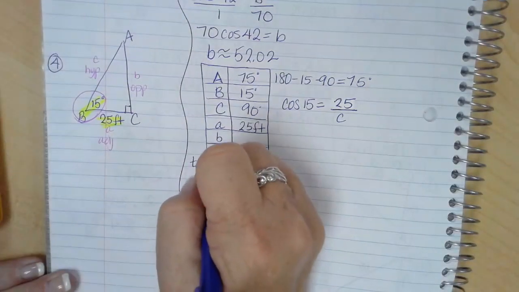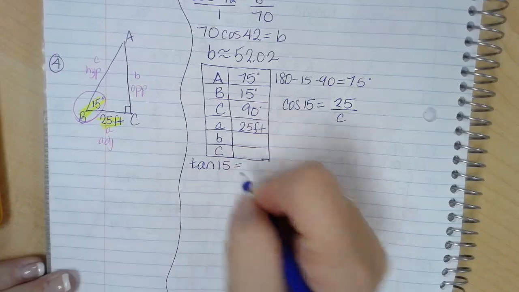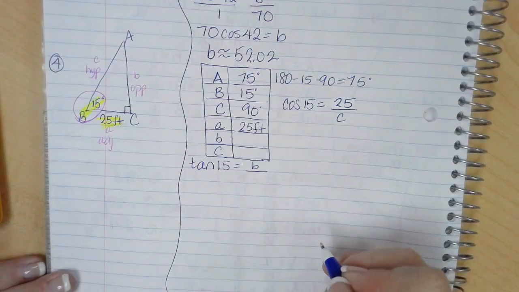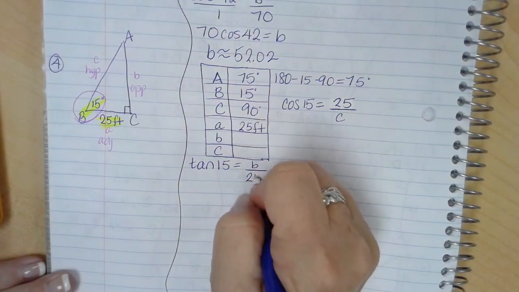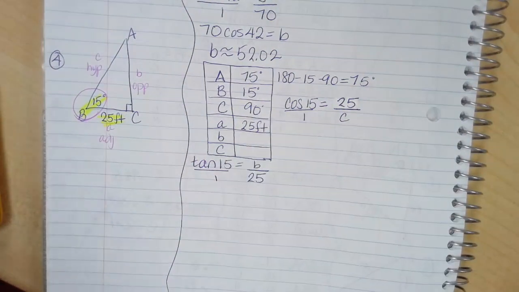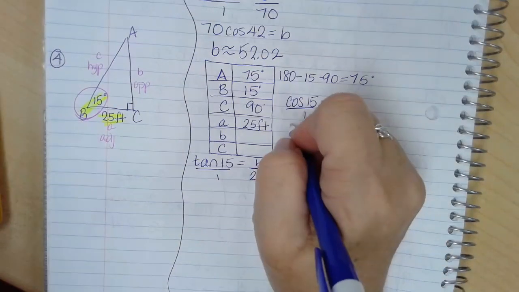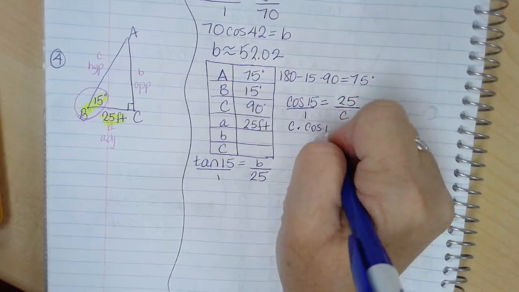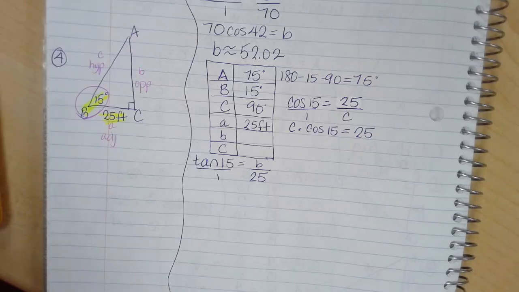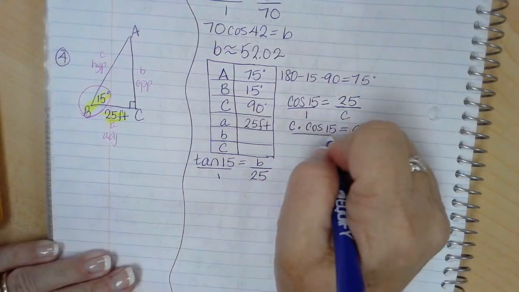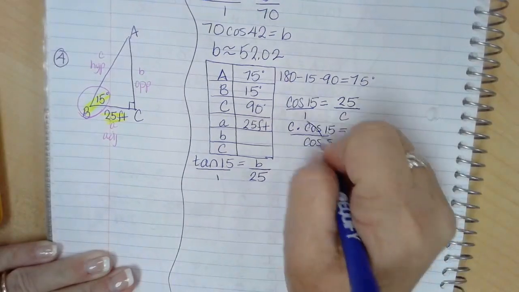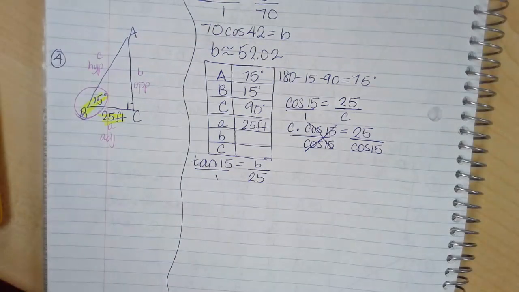Our other ratio we're going to do is tangent. So tangent of 15 is opposite, which is little b, over adjacent, 25. Same thing, we're going to do ratios. So with the cosine, when I cross multiply, I get c times cosine of 15 equals 25. Do I have c by itself? No, I don't. I need to divide both sides by cosine of 15. Now I have c by itself.